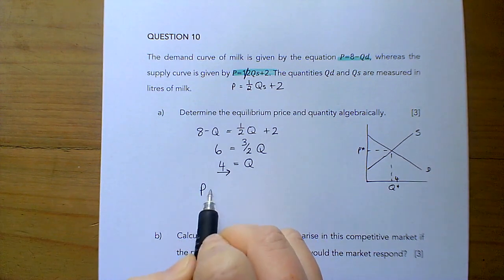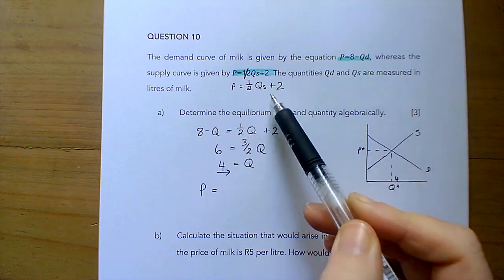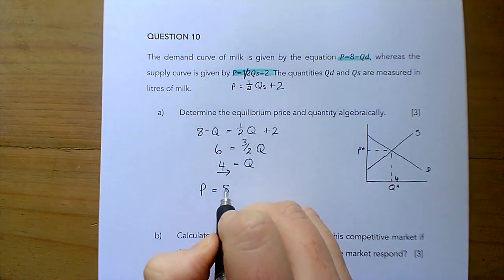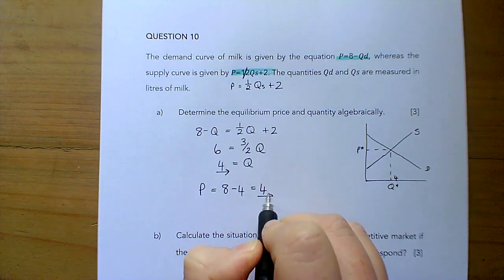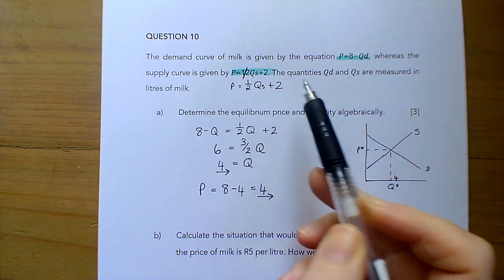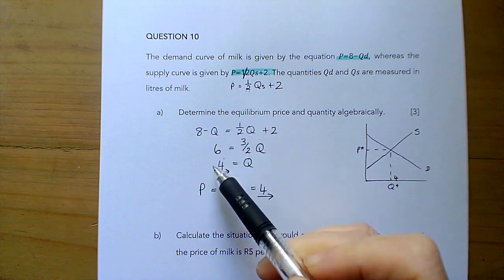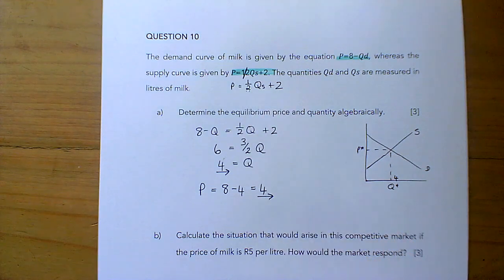To get the price, I then sub 4 into either of these two equations because it will give me the same answer. So if I sub it into my demand curve, I get 8 minus 4 equals 4. If I'd subbed 4 into the supply curve, I would have got half times 4 is 2, plus 2 is also 4. So that would have given me the same answer.